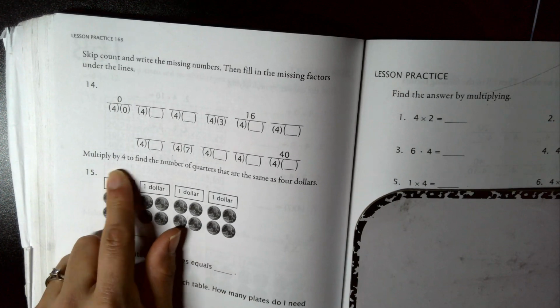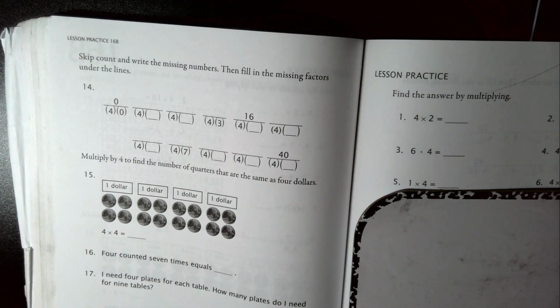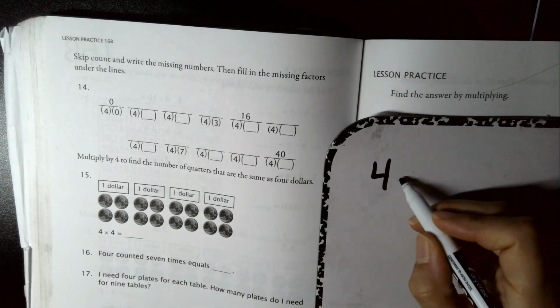Over here it says multiply by 4 to find the number of quarters that are the same as $4. Well, to convert $4 to quarters, we know that there's 4 quarters in a dollar, so we multiply it by 4, and that is 16.